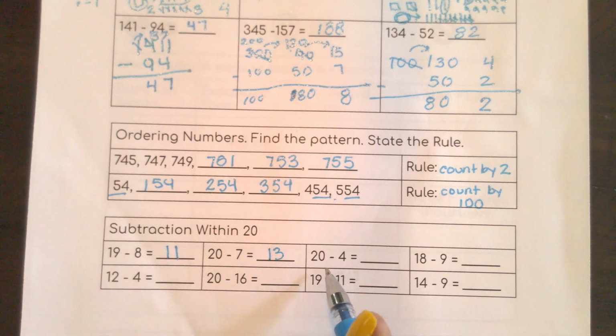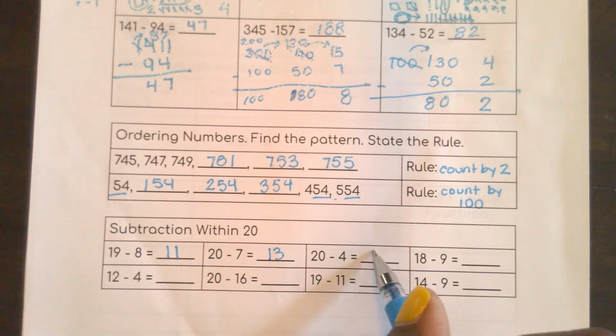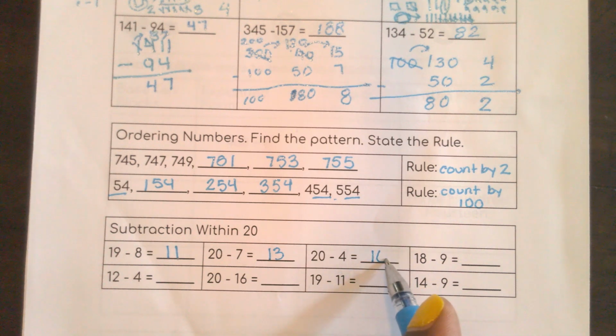Let's try it here. 4 plus what would give me 10? 4, think about that tens rainbow. 4, 6. 4 plus 6 would give me 10. So if I want to make 20, I would need 16. This is 10 in the tens place, and I know 6 plus 4 would give me another 10.